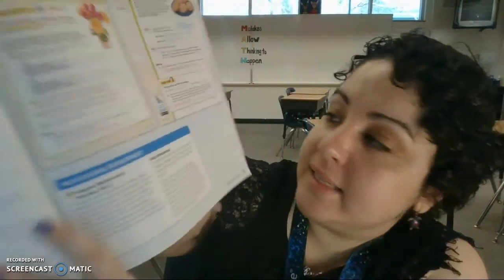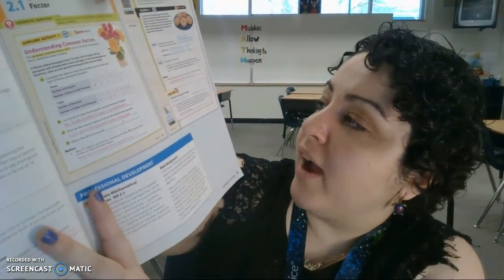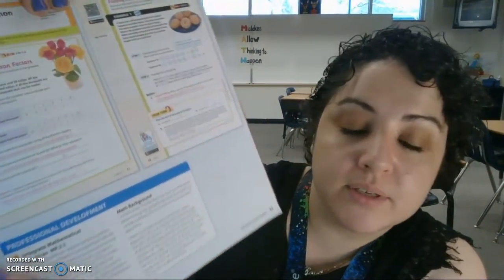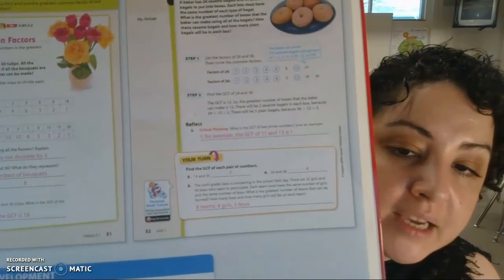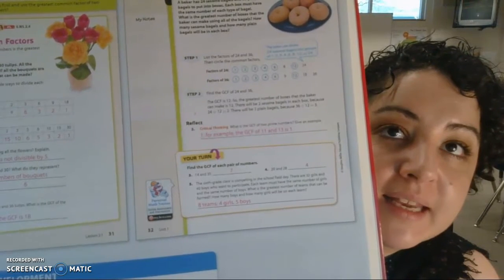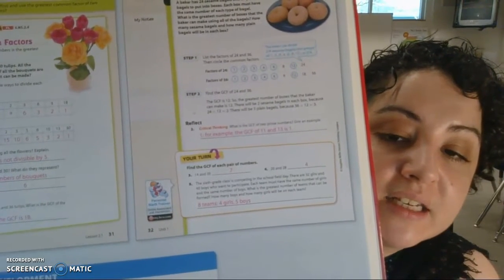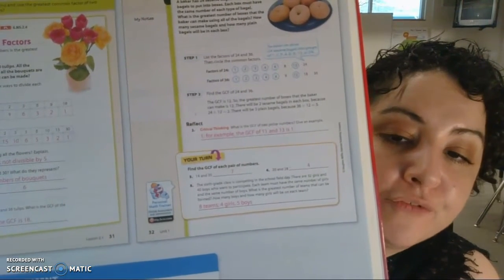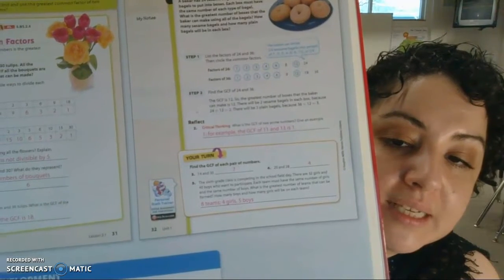Okay, down at the bottom it says, what is the greatest common factor of 2 prime numbers? Well, there could be multiple answers for this, but for prime numbers, I could use 11 and 13 because a prime number is something that is not going to be evenly divided into except for 1 and itself. So that would be 11 and 13.